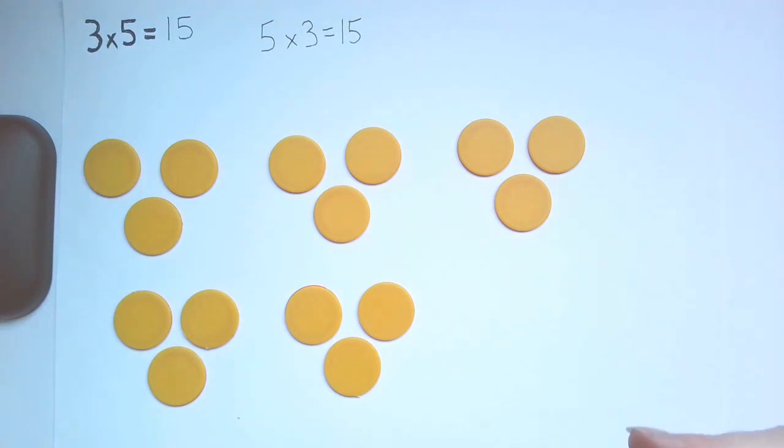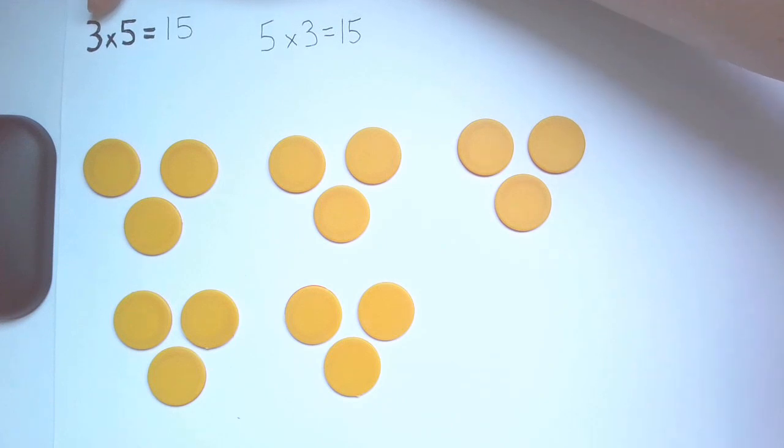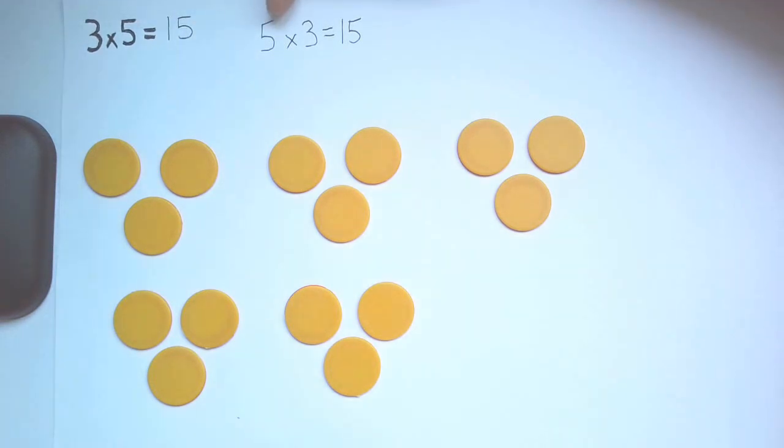So the same number of counters can be shown in 2 different ways, and that's because multiplication is commutative. It has a commutative property, and that fancy word just means it doesn't matter which way round the numbers in our calculation or multiplication calculation go, we get the same answer.